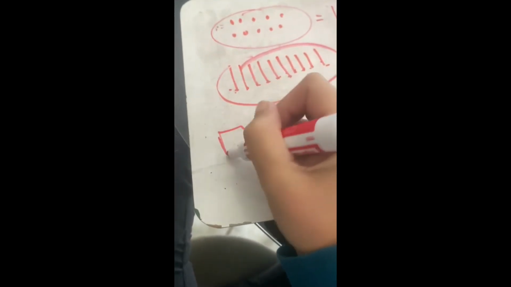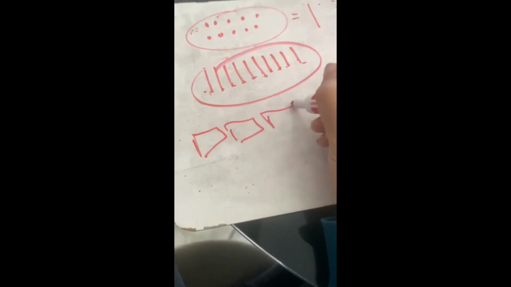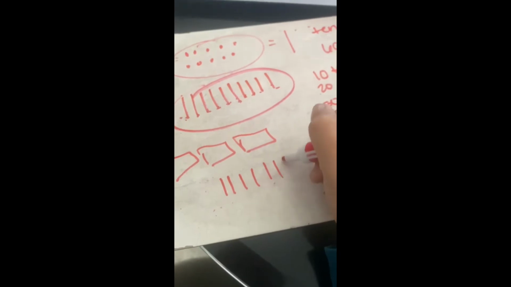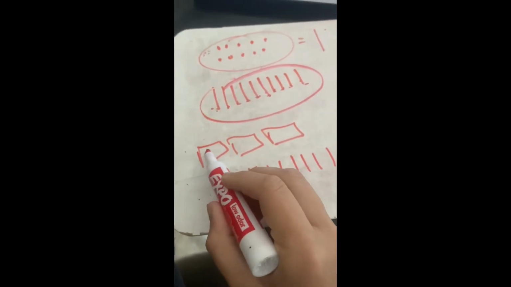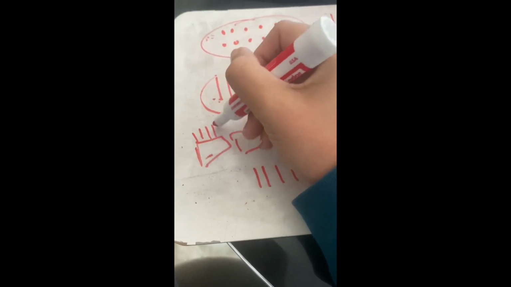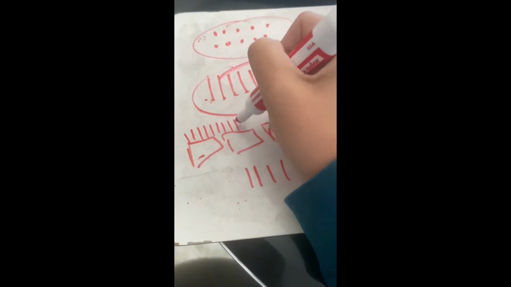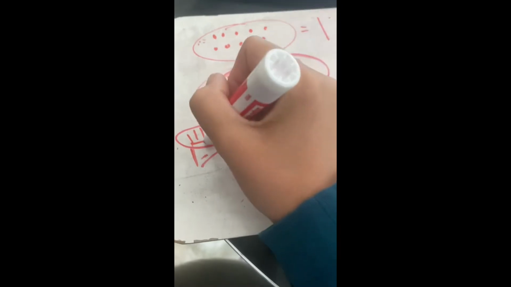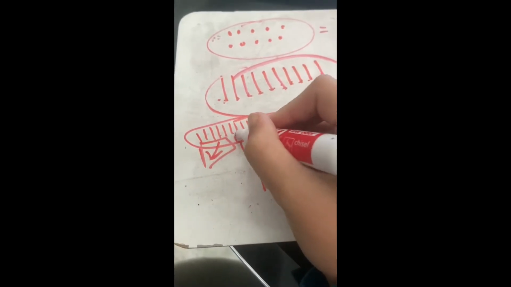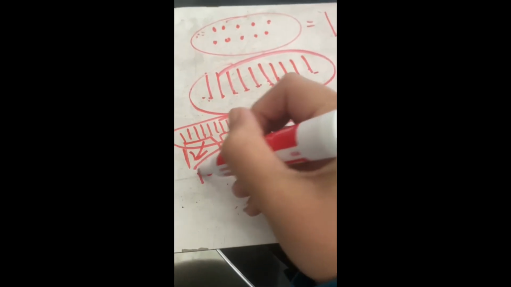All right, let's try it, guys. 300s and 8 tens. 1, 2, 3, 4, 5, 6, 7, 8. How many tens are in 100? 10, 20, 30, 40, 50, 60, 70, 80, 90, 100. So all of these tens are in this 100. That's 1, 2, 3, 4, 5, 6, 7, 8, 9, 10. 10 tens are in there.